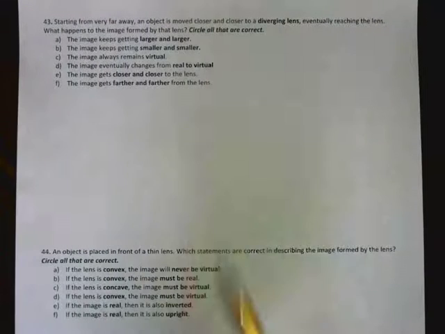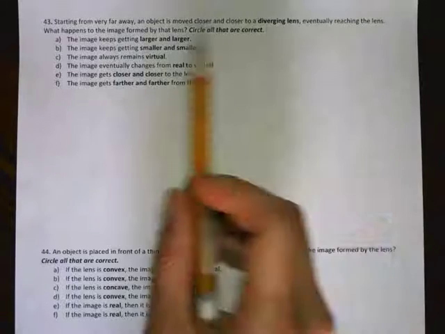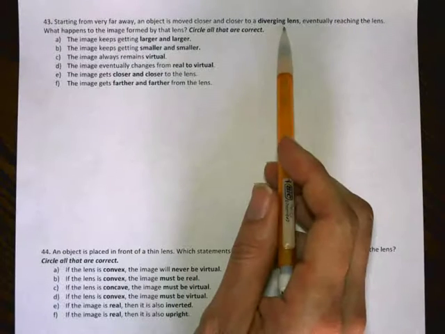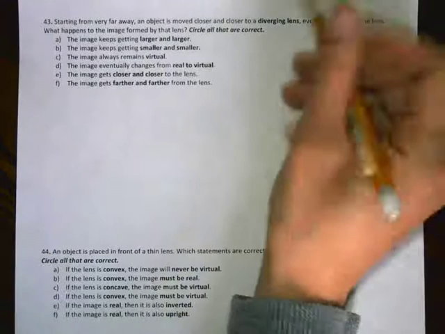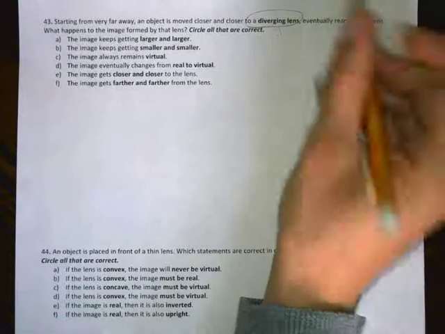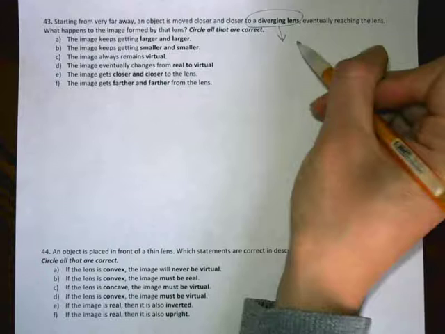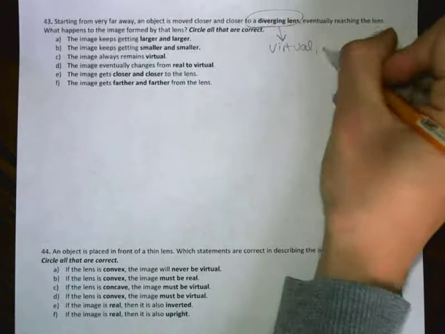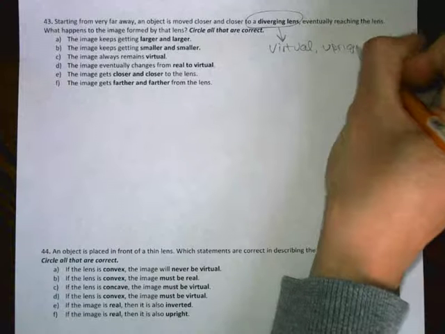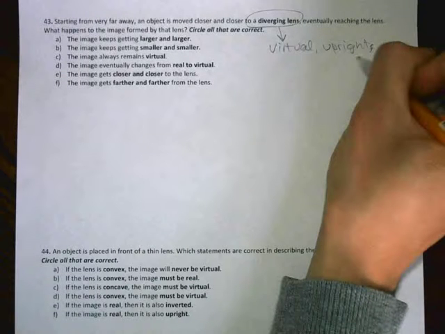Okay, so next up we have a problem where we're moving an object closer to the diverging lens and it will eventually reach the lens. So a diverging lens, if you've got it memorized, is that the image is always going to be virtual, upright, and smaller.